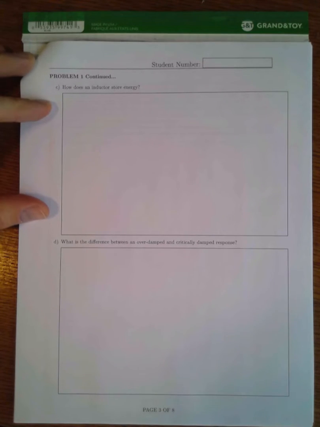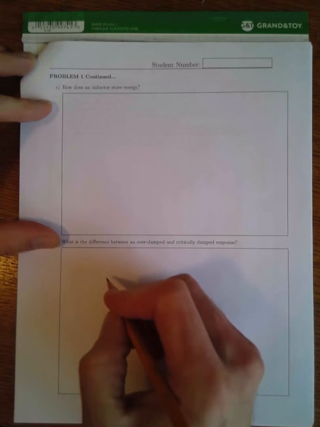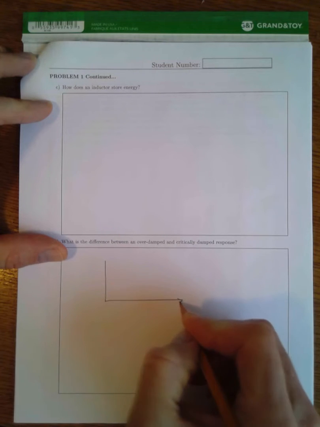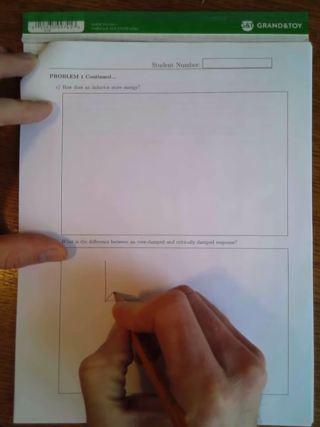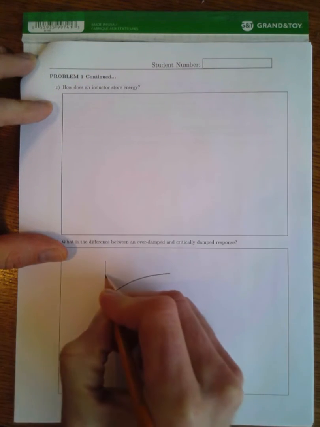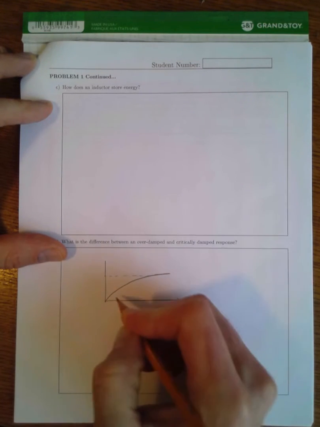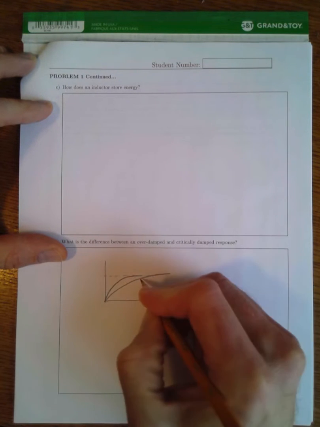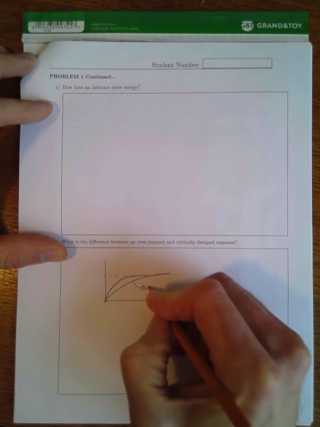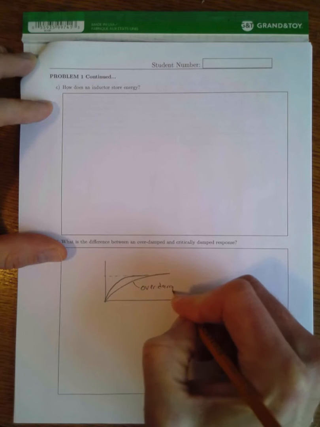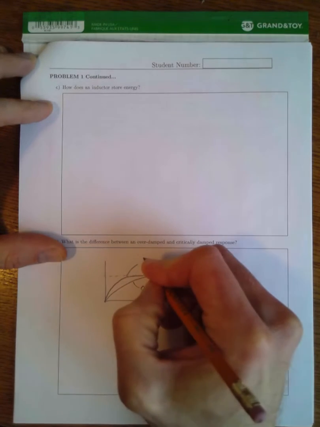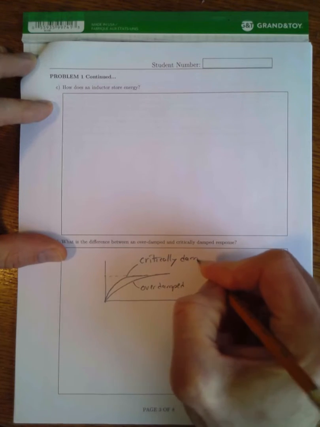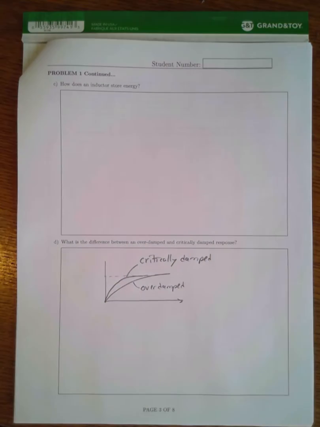Finally, D, what's the difference between an overdamped and a critically damped response? Lots of people drew a picture, which I accepted. An overdamped response takes a while to go up to steady state. A critically damped response looks like that.